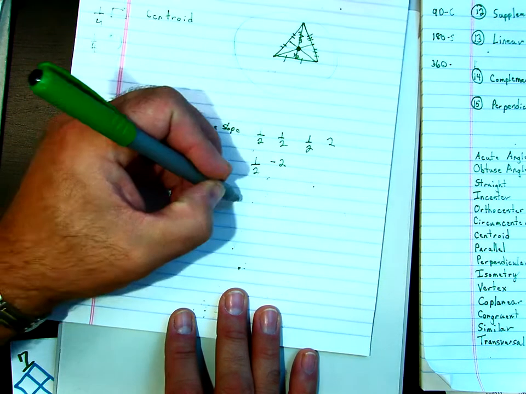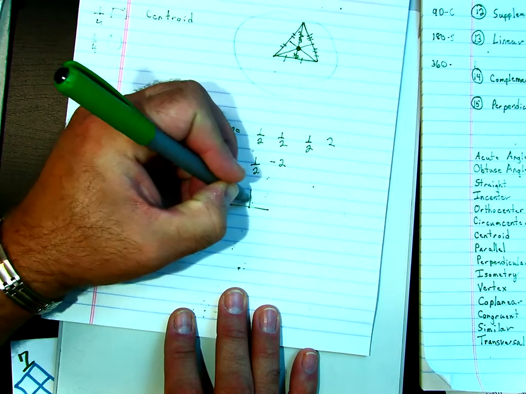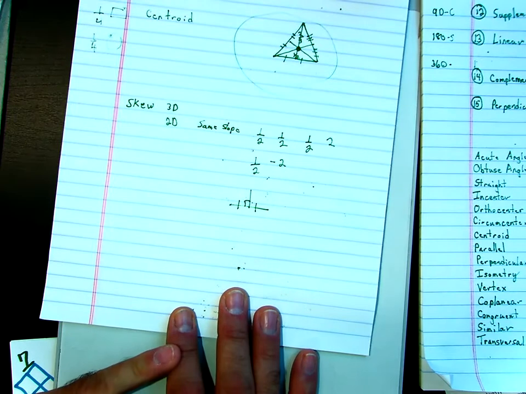The next one's perpendicular bisector. I already showed you what that looks like. It's perpendicular and it bisects.